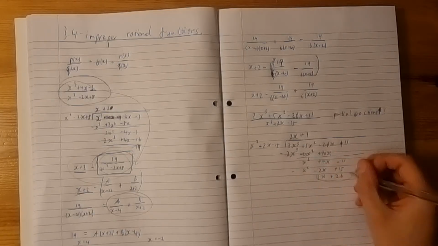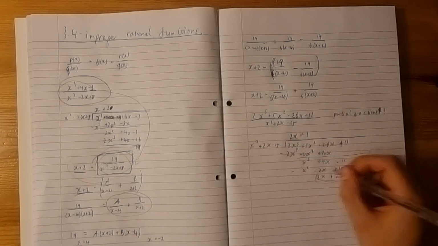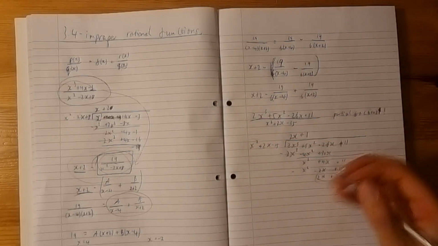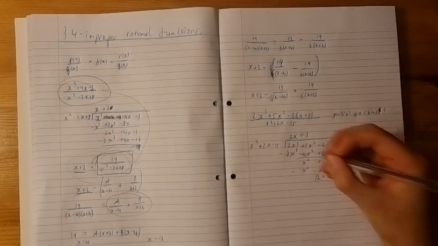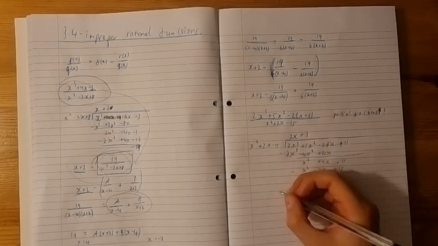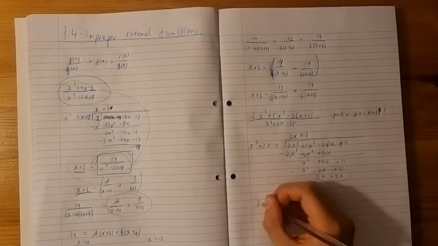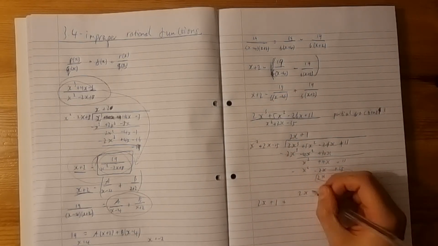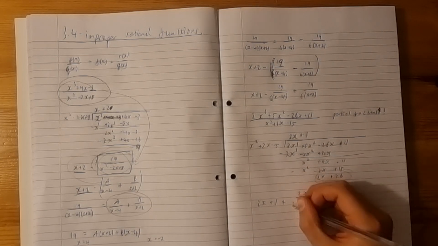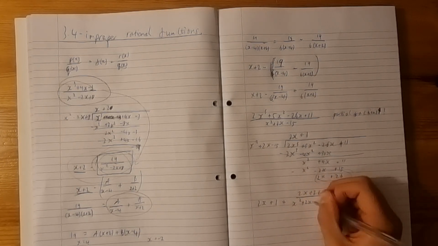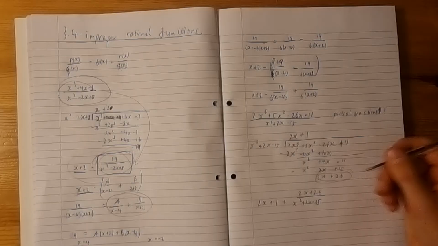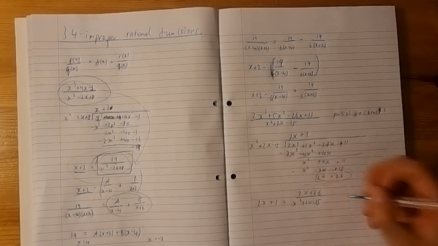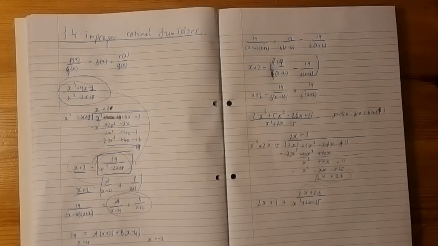So this is our remainder, right? 2x plus 26, and now we've achieved a lower degree than this, and so now we can put this into a fraction and split it into partial fractions. So the original expression here is equal to 2x plus 1 plus (2x plus 26) divided by x squared plus 2x minus 15. And so now all we have to do is split this fraction here into partial fractions.